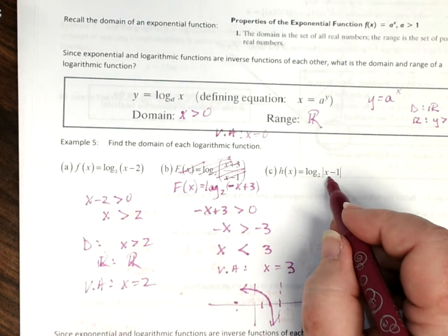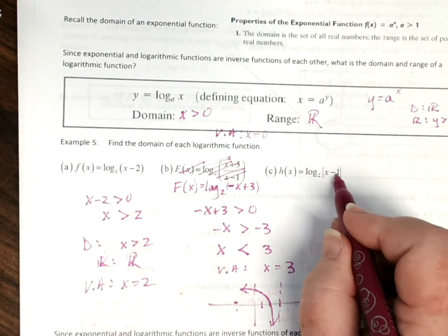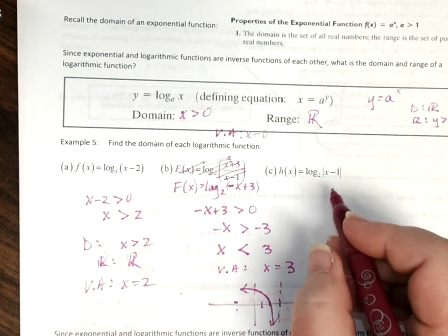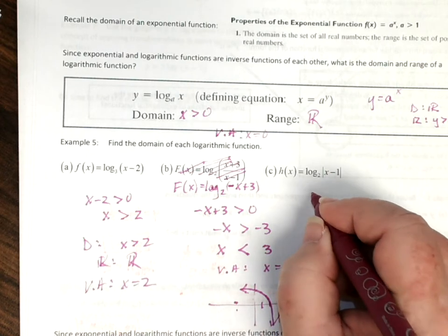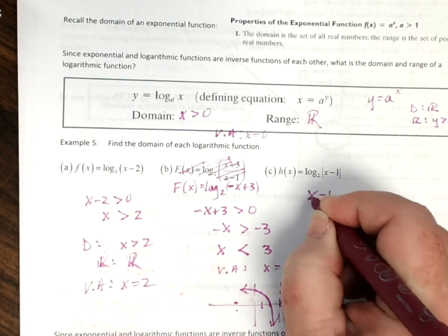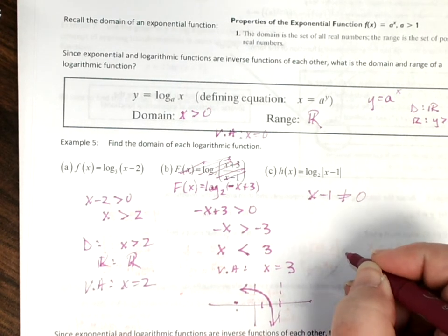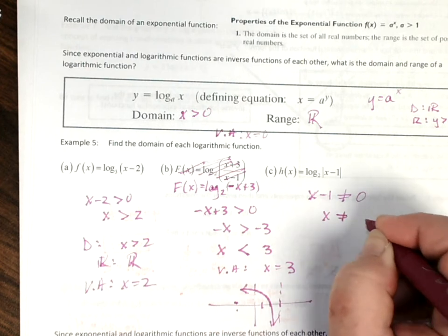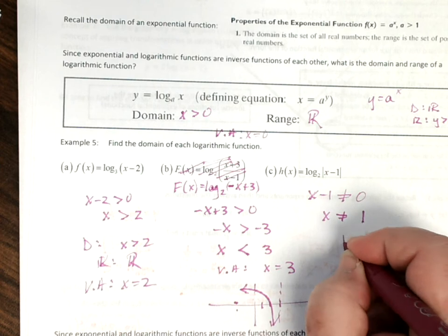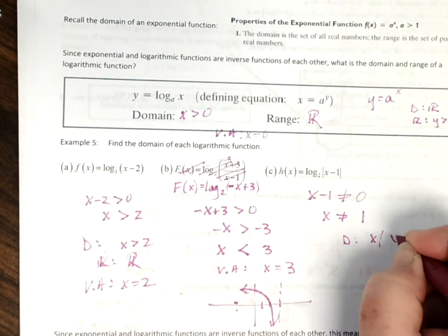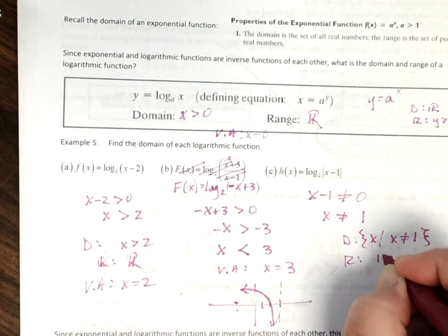Now, absolute value functions. Absolute value functions are actually very different because that's always greater than 0, except for one location. Absolute values are always greater than 0 unless they're equal to 0. So instead of saying x minus 1 is greater than 0, because it always will be when it's absolute value, I'm going to say let's not let it be 0 either. Well, that means that x cannot be equal to the number 1. So the domain of this problem is x such that x is not equal to 1. The range, still all real numbers.